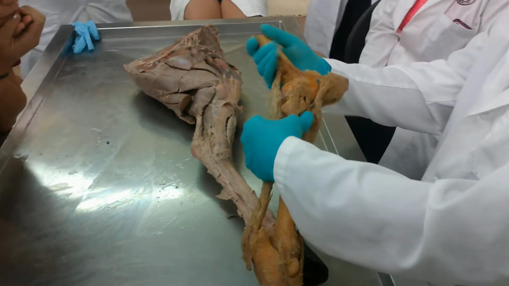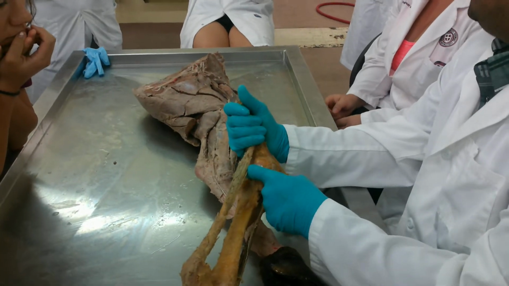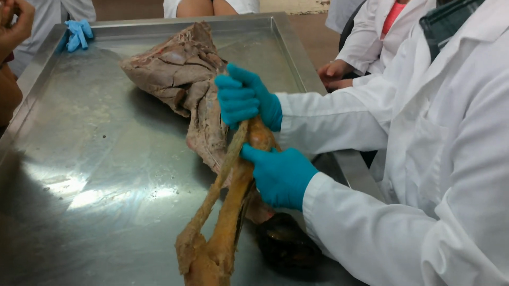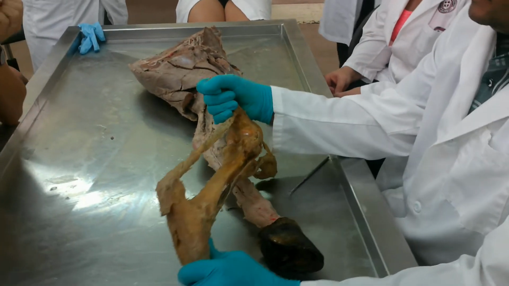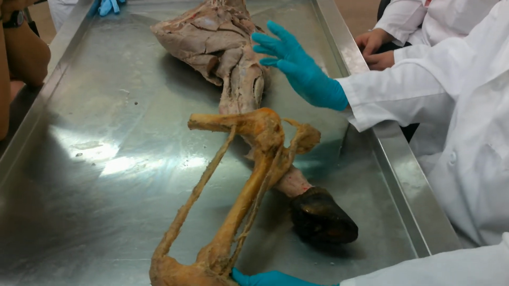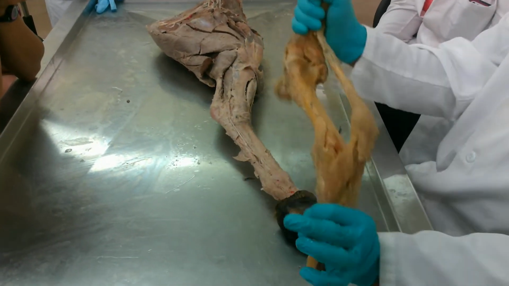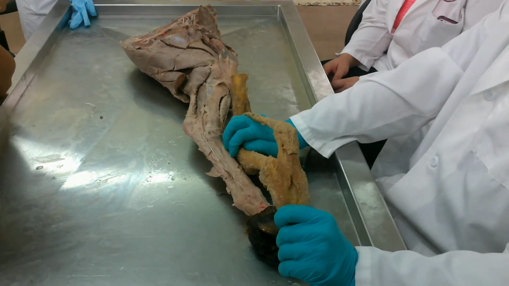But usually, when you have overextension of the joint, the cranial cruciate ligament would also help prevent overextension. And with overflexion of the stifle, both of them would be able to help prevent overflexion. But again, as we said, overflexion is not much possible because you have the bulk of the muscles on the caudal aspect of the stifle.